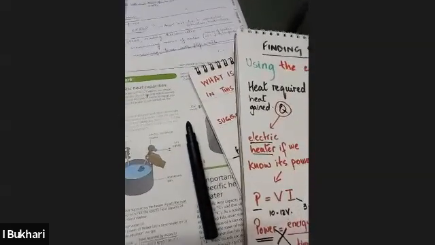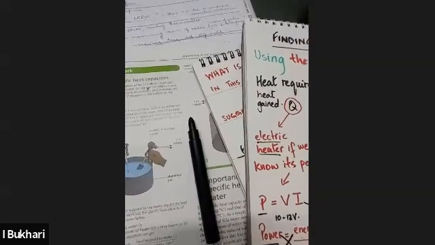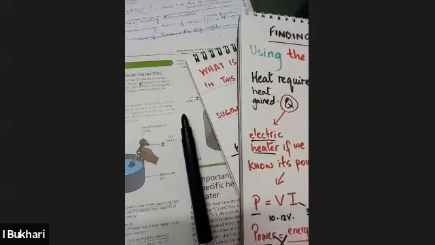Okay. Good job, Ajwa. Good job. Yes. The assumption is that there is no heat loss to the surroundings. Very good.